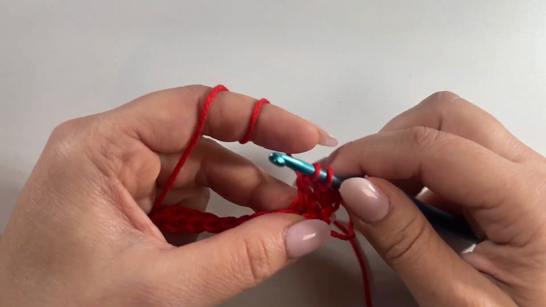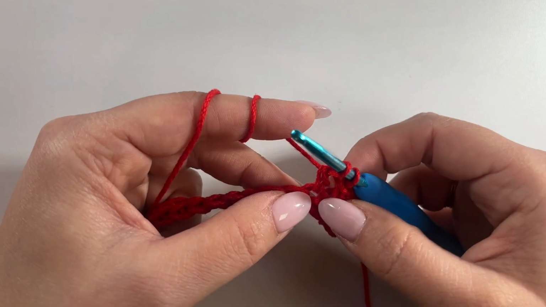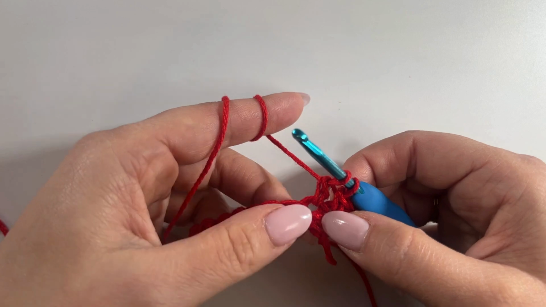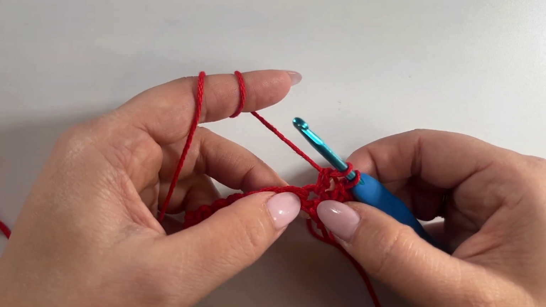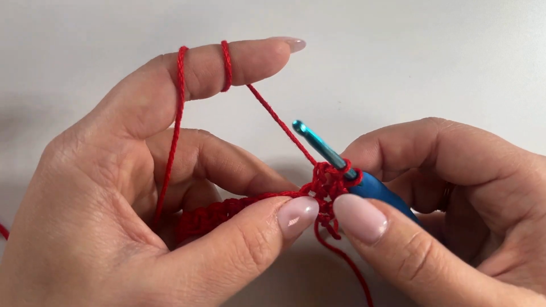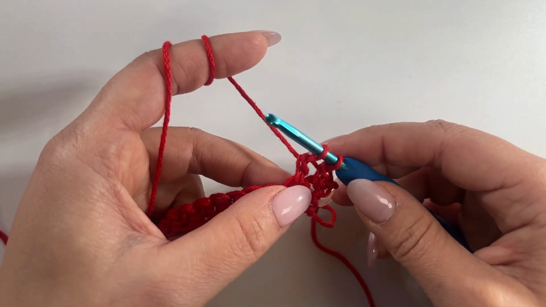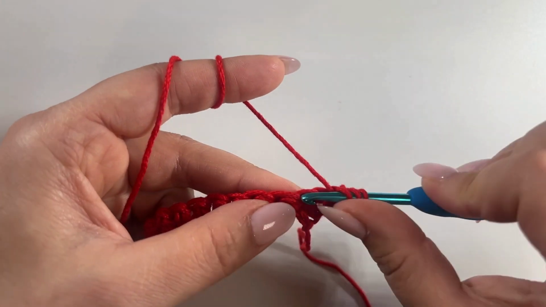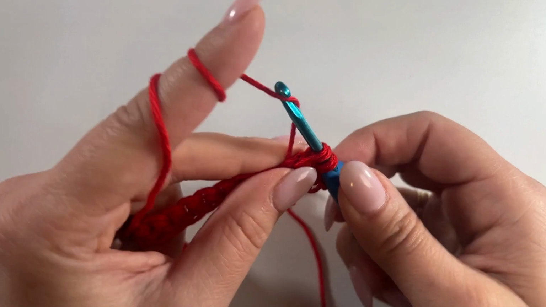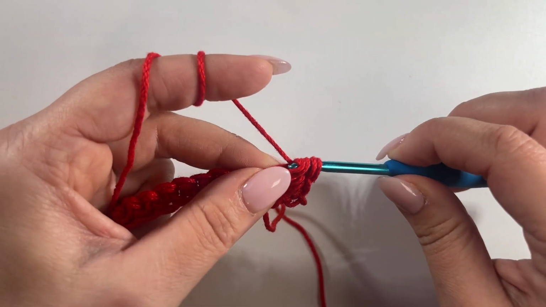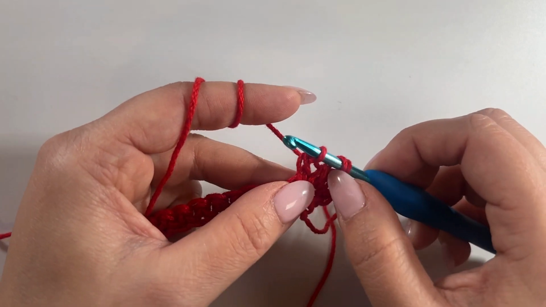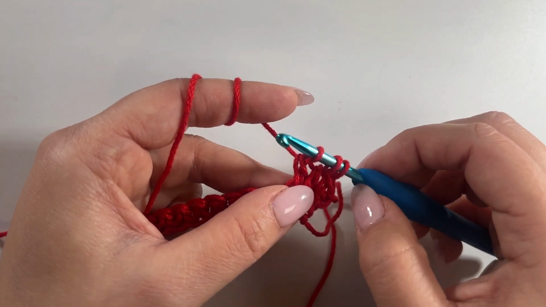Now let's do it 4 more times. Again, the bubble stitch could be 3 double crochets together, 4 double crochets together, or 5 double crochets together. It definitely depends on the pattern. Let's do 5, so we're going to have the same puffiness. So now let's again do yarn over, insert the hook into the same stitch, yarn over, pull up the loop. Now do yarn over, pull through the first 2 loops. So now we have 3 loops. And we should continue this way until we have 6 loops on our hook.